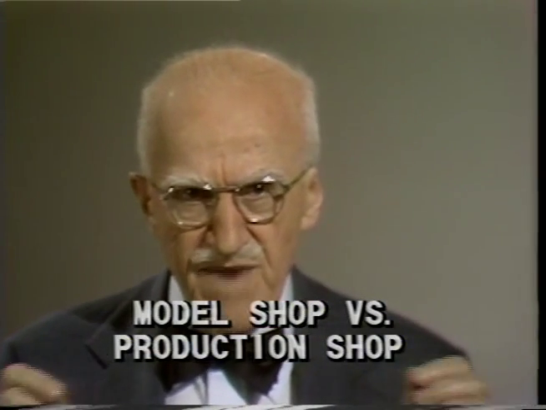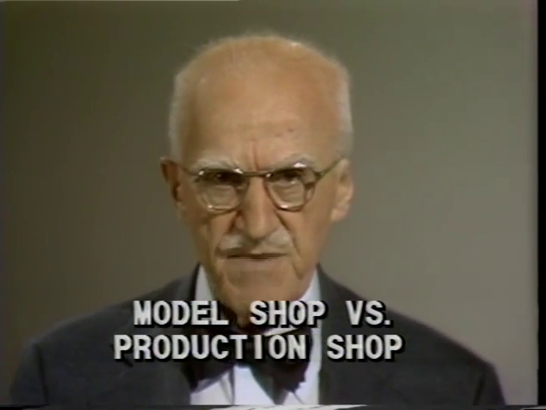The second aspect of design quality assurance relates to the contrast of model shop versus production shop. When units made in the model shop pass their tests successfully, it proves that such units can be made successfully in the model shop. It does not prove that such units can be made successfully in the production shop. Those two worlds have important differences.